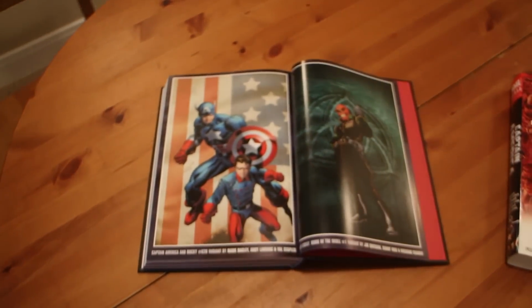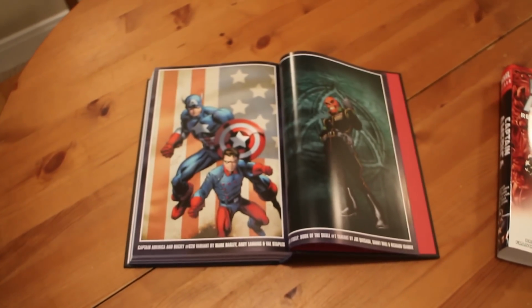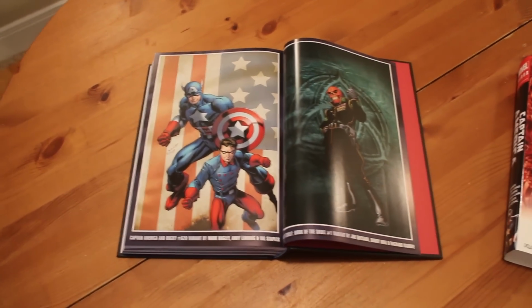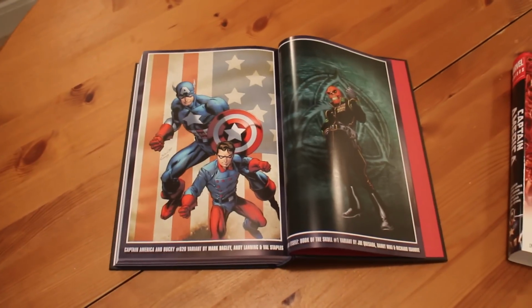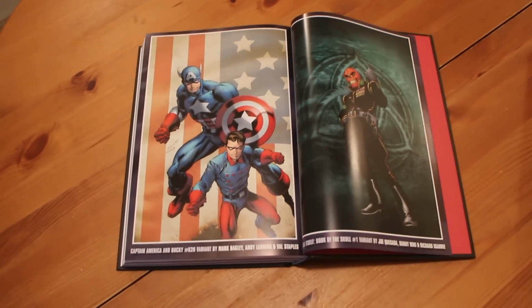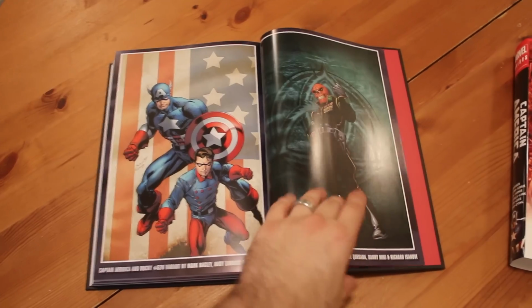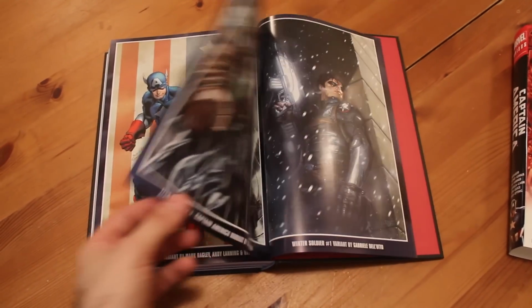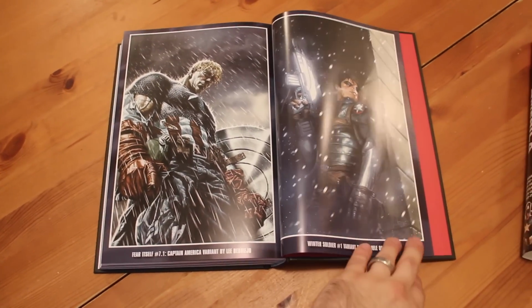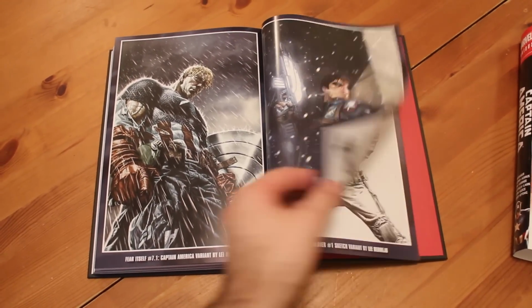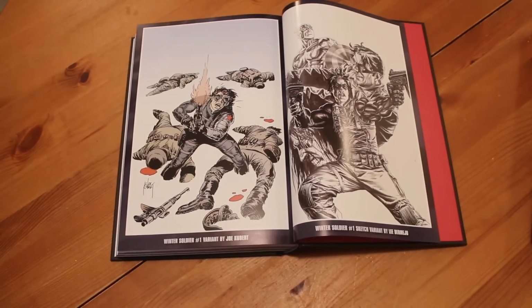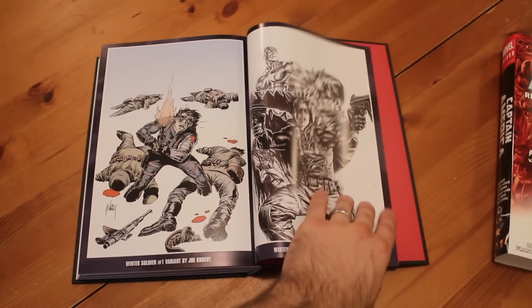And of course, no omnibus is complete without a back matter section. And as with most of them, this one begins with some variant covers. There is Captain America and Bucky number 20, and then Fear Itself, Book of the Skull number 1. Fear Itself 7.1 variant, Winter Soldier number 1 variant. Another Winter Soldier, two more Winter Soldier number 1 variants.